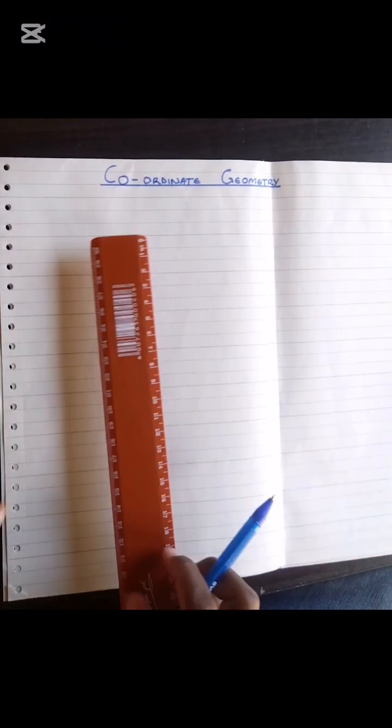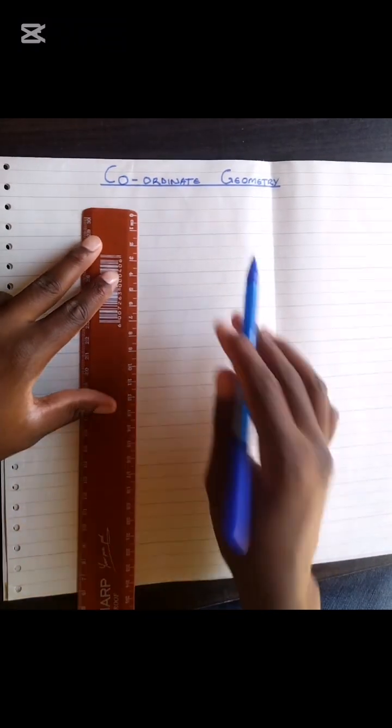Coordinate geometry. In coordinate geometry, we're going to look at equations of a line, gradient, coordinates of the midpoint of a line, point of intersection of lines, and also equation of a circle. Okay, so let's begin. Suppose we have a straight line graph like this one.